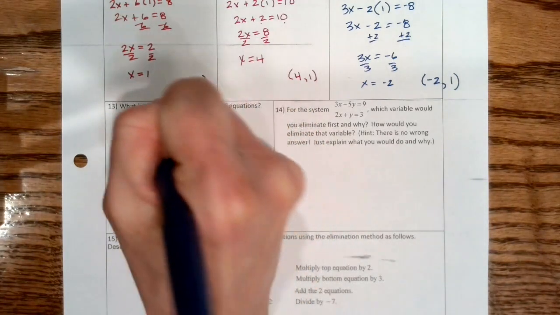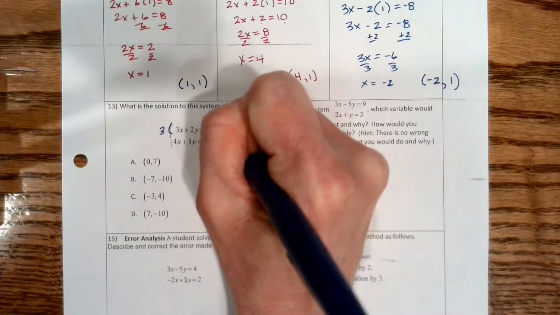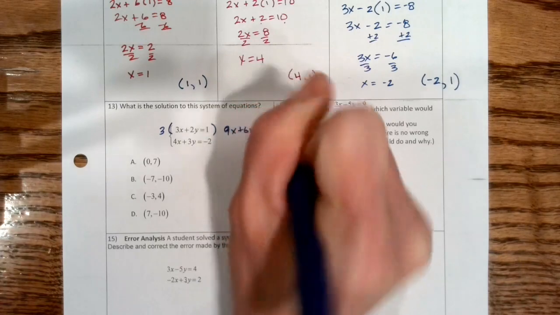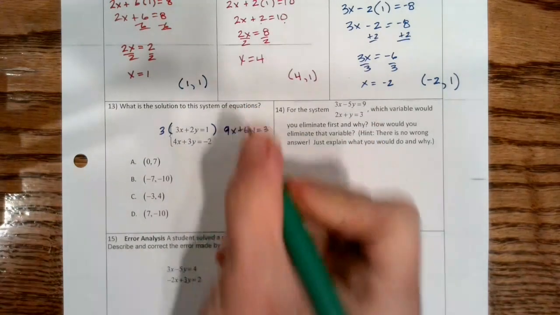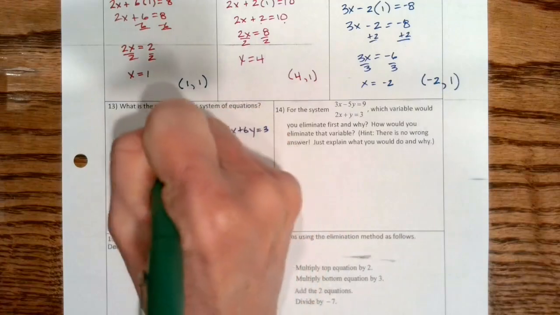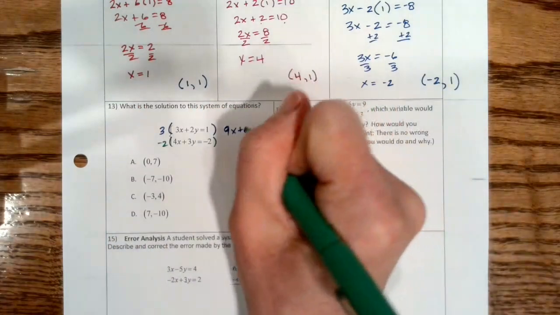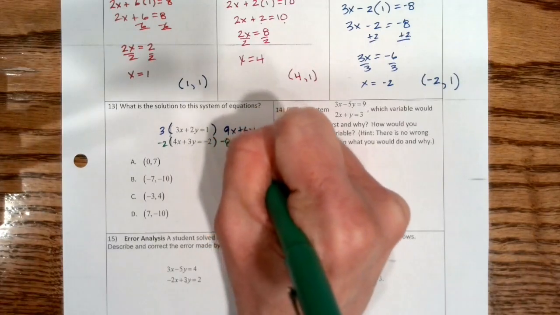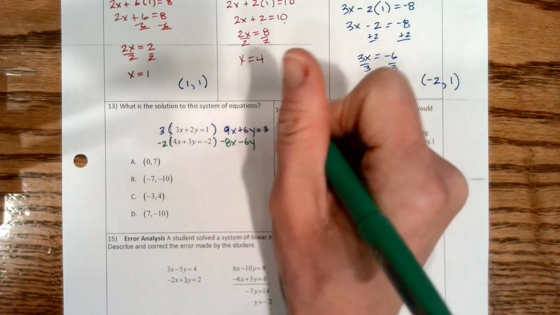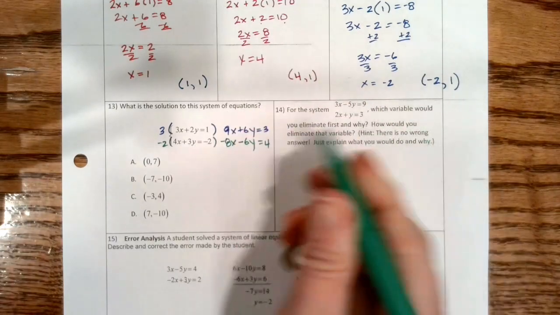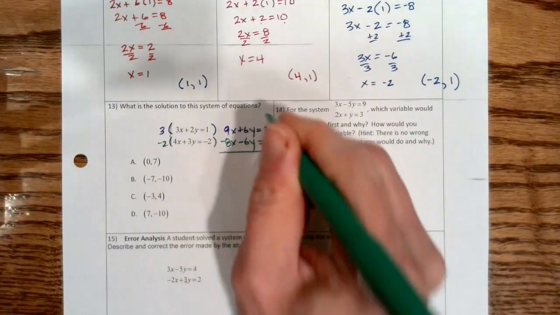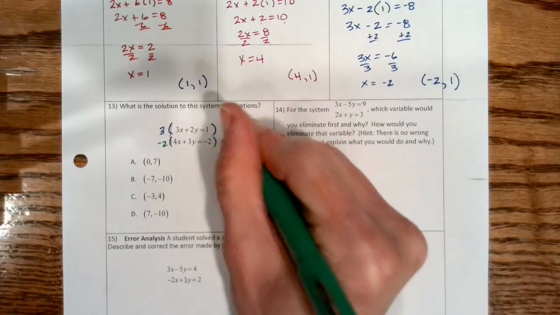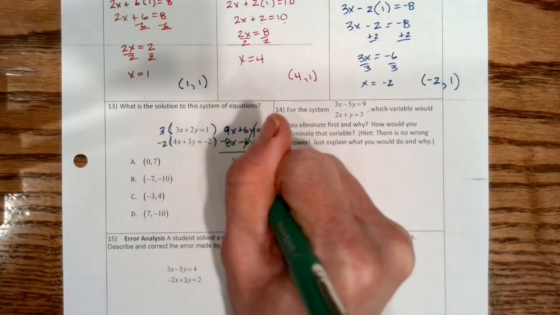I'm going to multiply this one by 3 to give me 9x plus 6y is equal to 3. And then we're going to multiply this one by negative 2. So it's going to give me negative 8x minus 6y. There's my zero pair. And that's going to be equal to positive 4. Cancel out my y's. Remember, I want to solve for my x. So I get 1x is equal to 7.